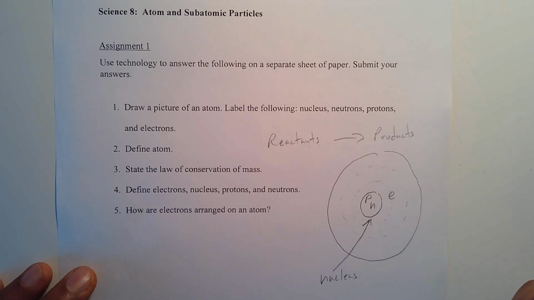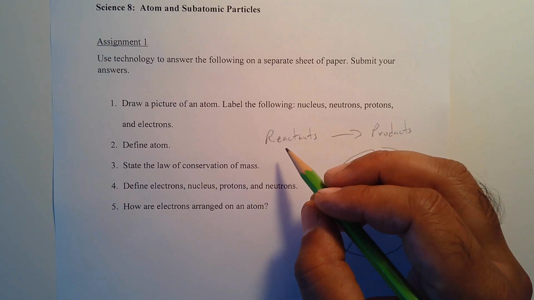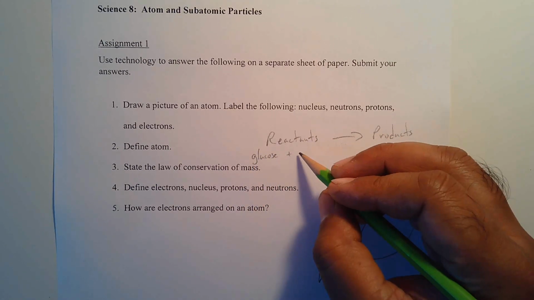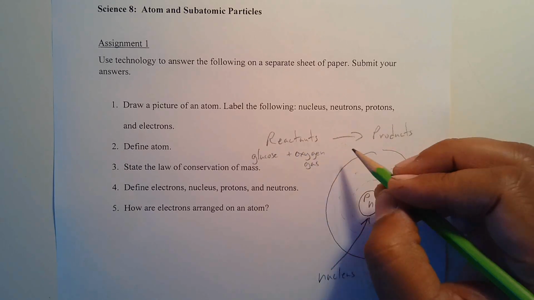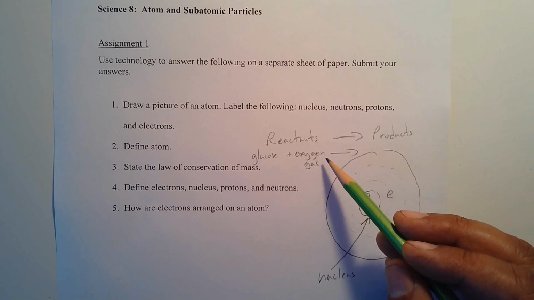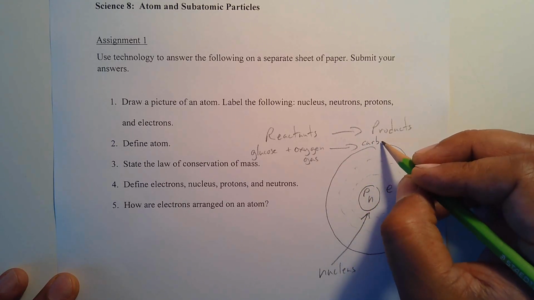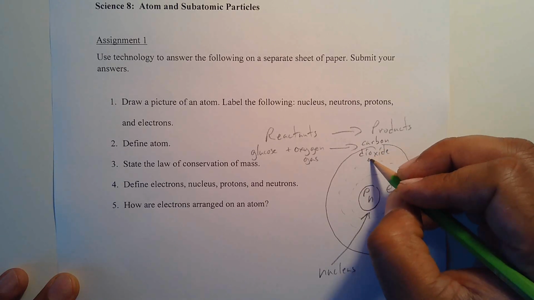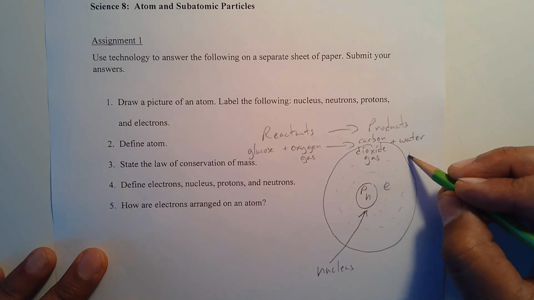For example, a reaction we looked at in the biology unit was cellular respiration. We had glucose plus oxygen gas, which are your reactants, and this produced carbon dioxide gas plus water, and then plus energy.